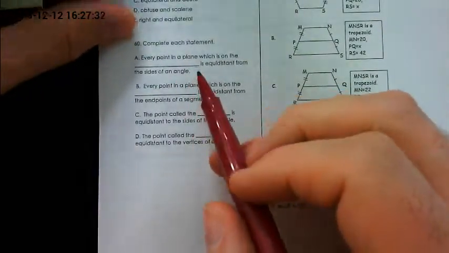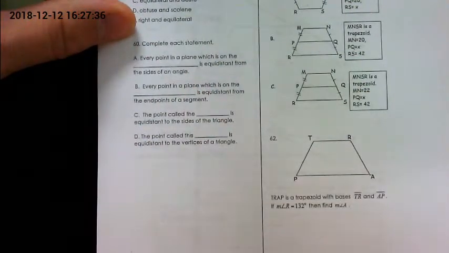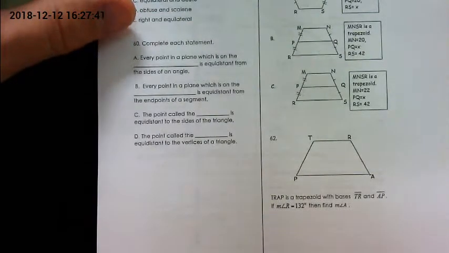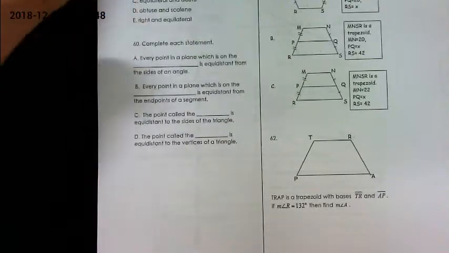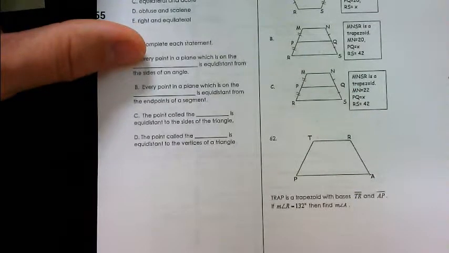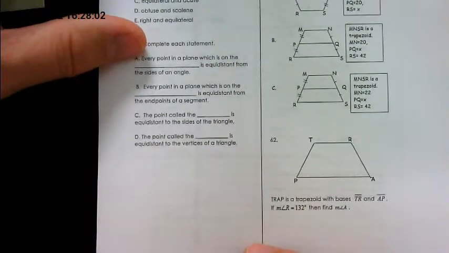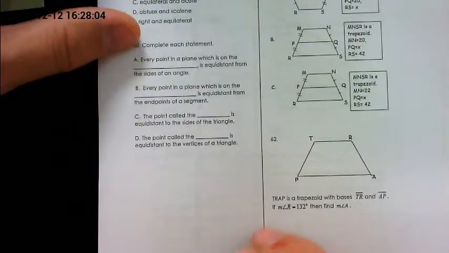Alright. On 60. Every point in a plane which is on the blank is equal distance from the sides of an angle. So that'd be the angle bisector.